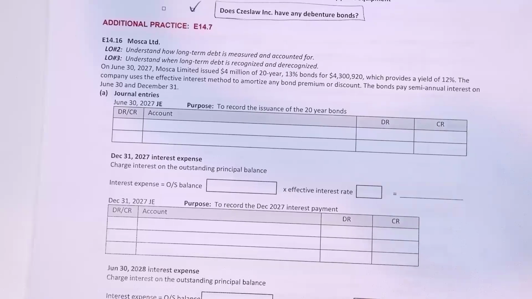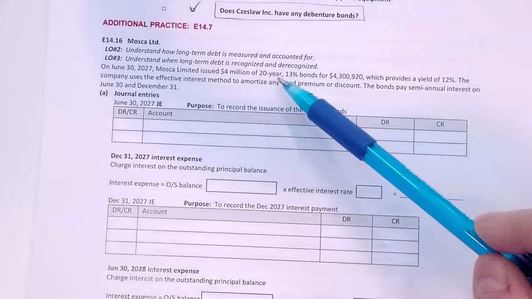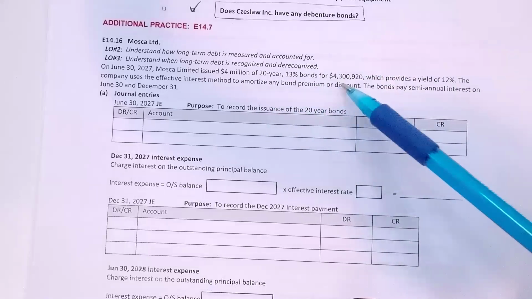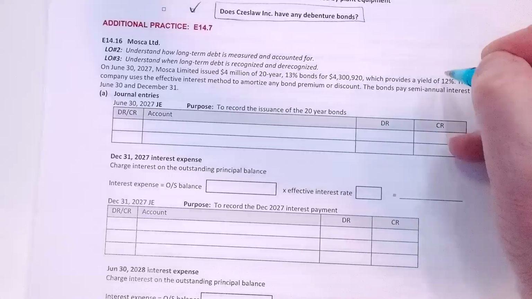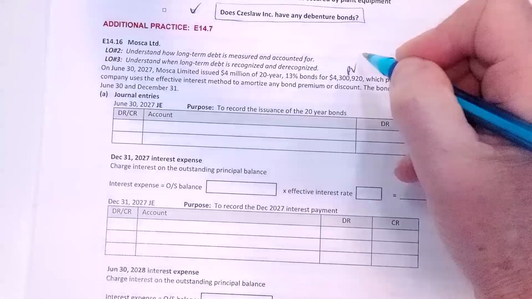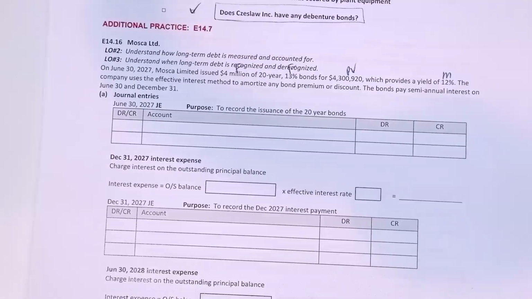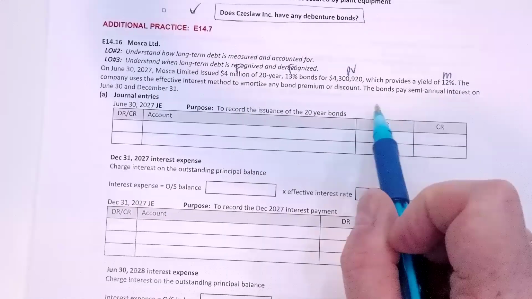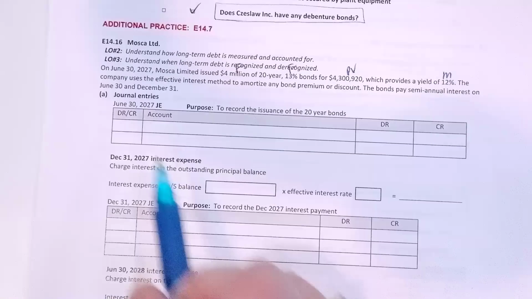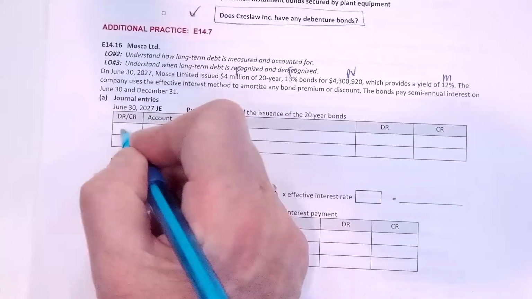On June 30th, Mosca issued 4 million of 20-year 13% bonds for 4.3 million. Wow, they did it again. They gave us the market rate, they gave us the present value, and they gave us face and face. Great, we don't have to calculate it. The company uses the effective interest method. The bonds pay semi-annual interest on June 30th and December 31st. So to record the issuance of the bonds, why don't you write it down?